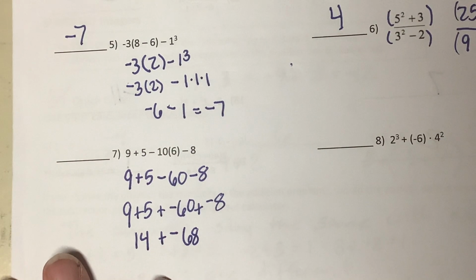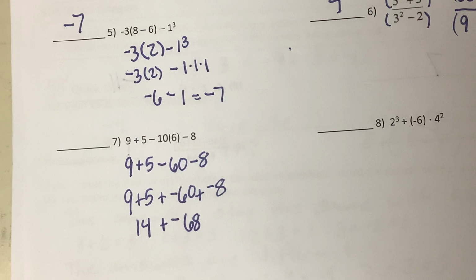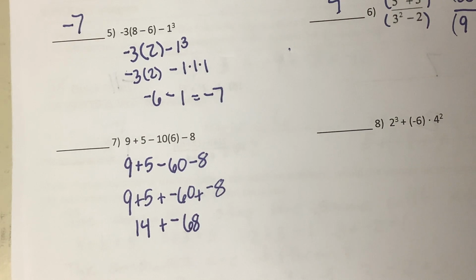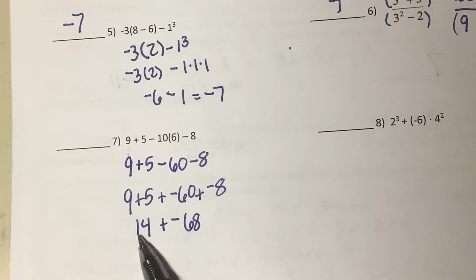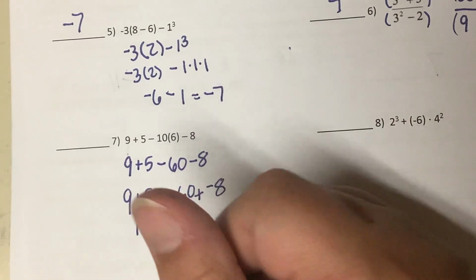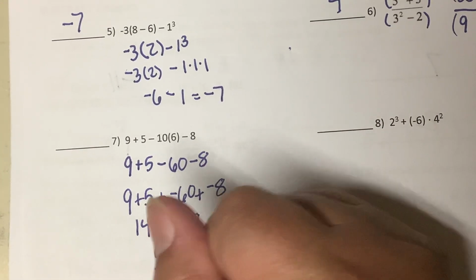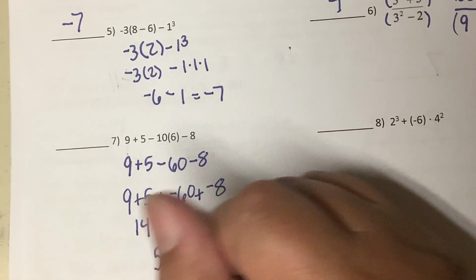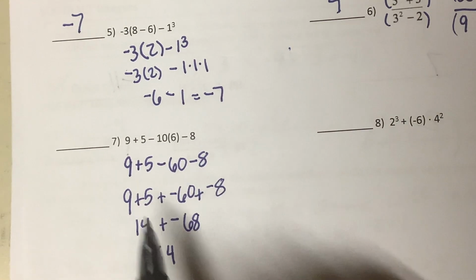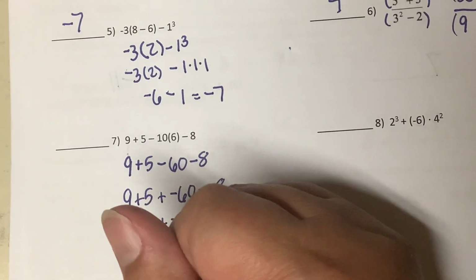Negative 60 plus negative 8 is negative 68. Okay, the signs are different, so I subtract. 68 is larger than 14. 68 is negative, so my answer is negative 54.